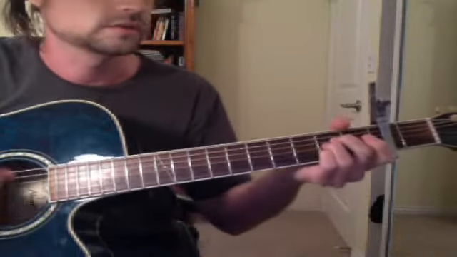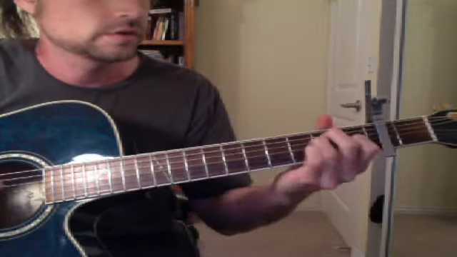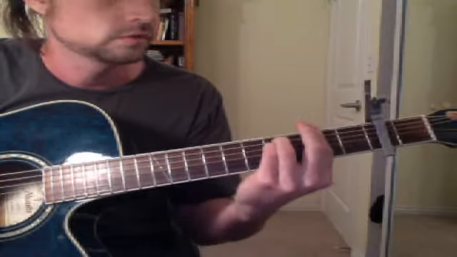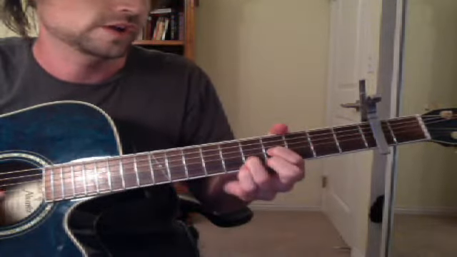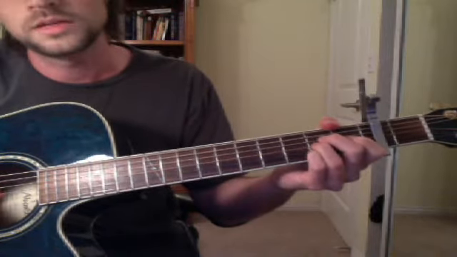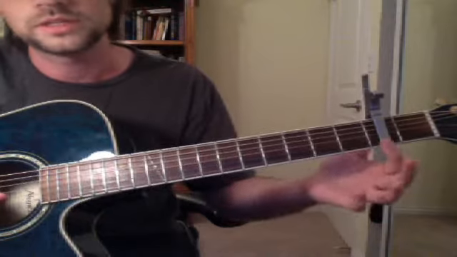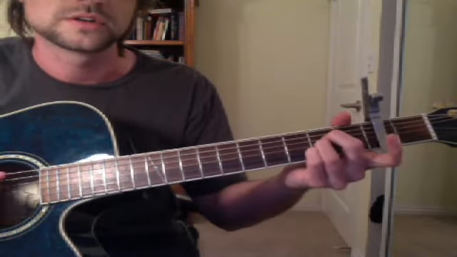Oh, it doesn't sound good. 1 chord, 4 chord, 5 chord, 6 chord, 4 to 5 chord. Feels like I'm in the key of A, but I'm in the key of B, because I put this on the 2nd fret, so this A major is that B major chord.